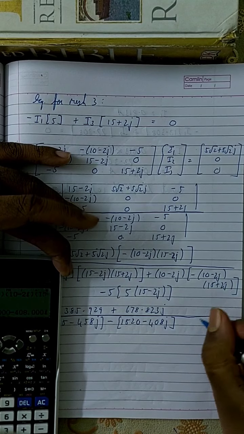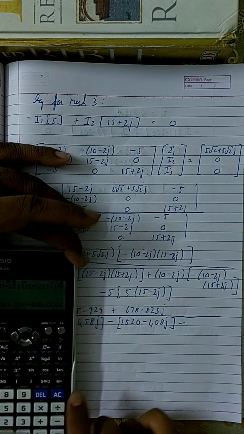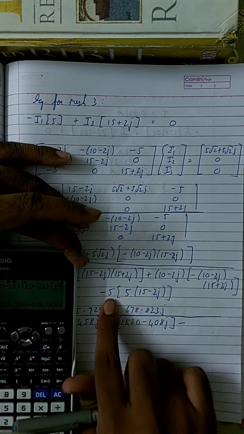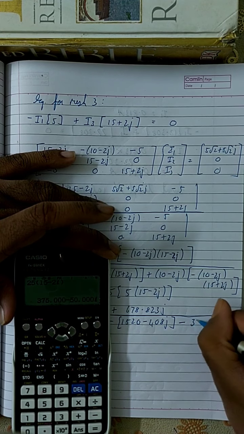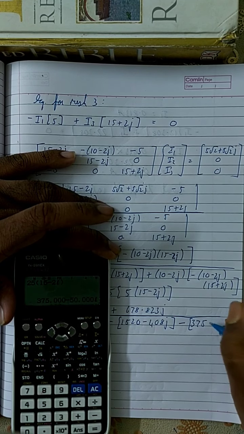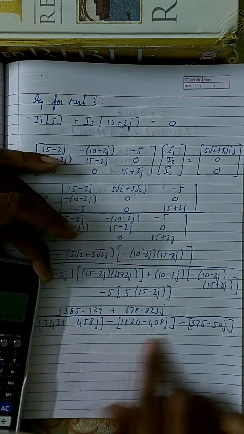Now the last term you have is minus, so it is minus over here. 5 into 5 is 25, so you have 25 into 15 minus 2j, which is equal to 375 minus 50j.